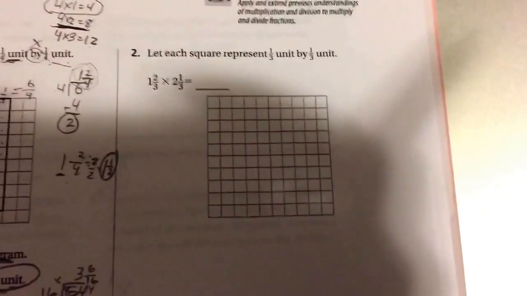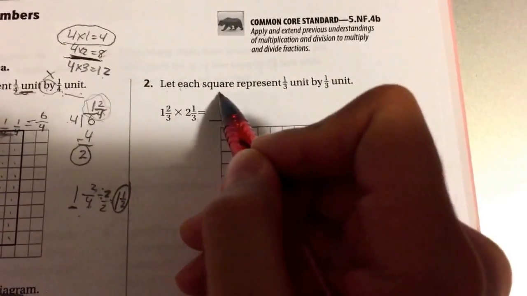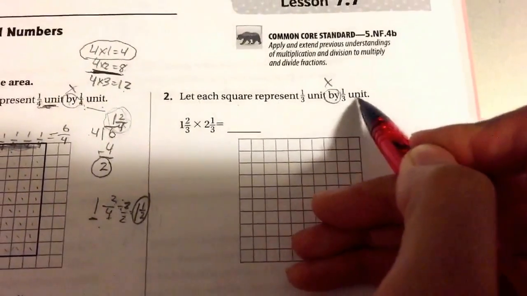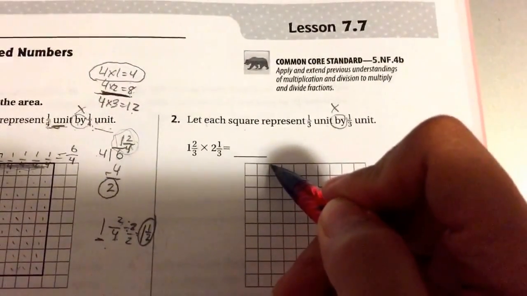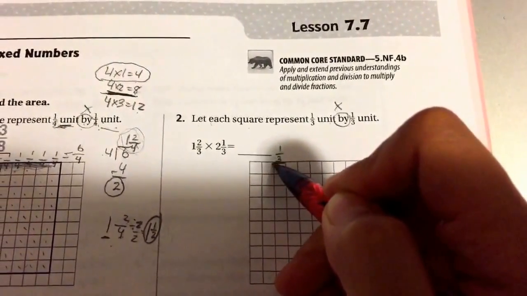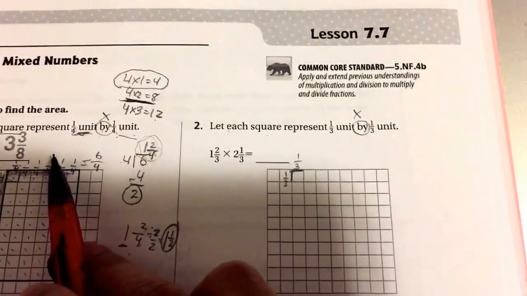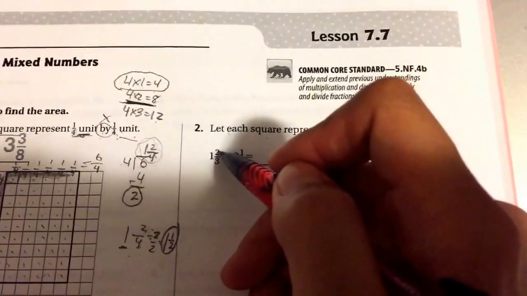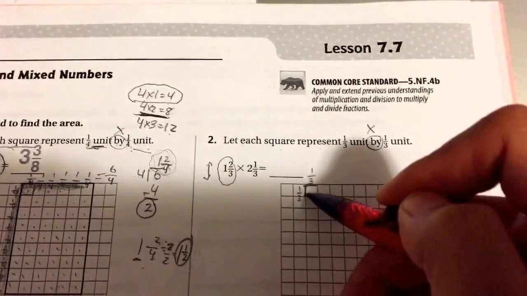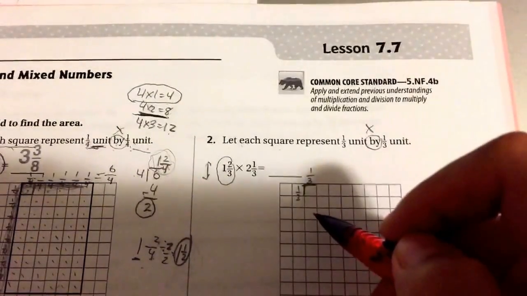All right, now we're back, and we're going to start number 2. Let's read the directions for this. Let each square represent 1/3 unit by 1/3 unit. So if we're talking about one square right here, this square is 1/3, and this square is 1/3. Now, unlike the other one, this is going to be a lot faster because we'll go up and down first. This number is going to go up and down. So we need 1 2/3 up and down. What is 1 2/3? How many boxes would you need?